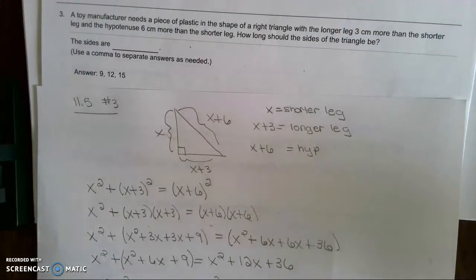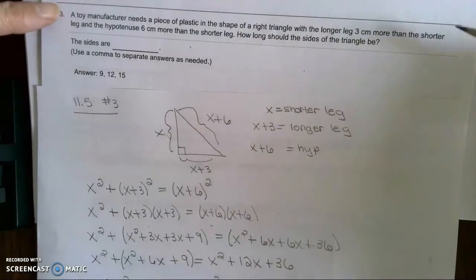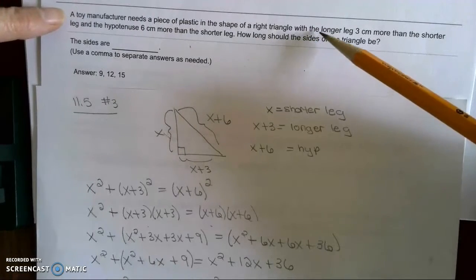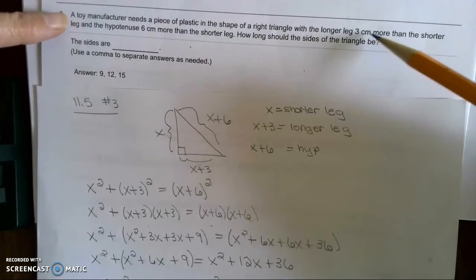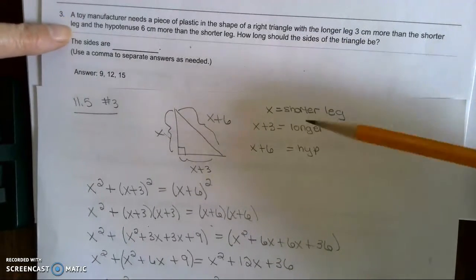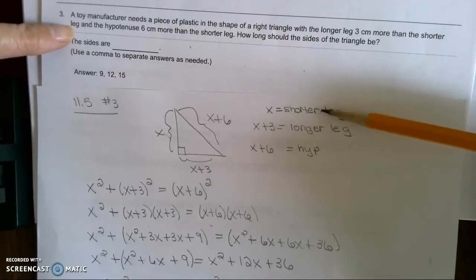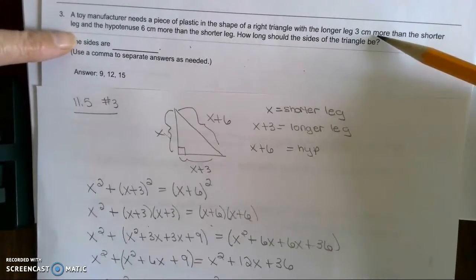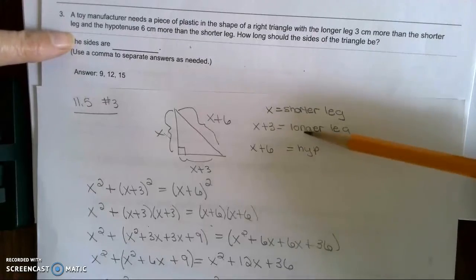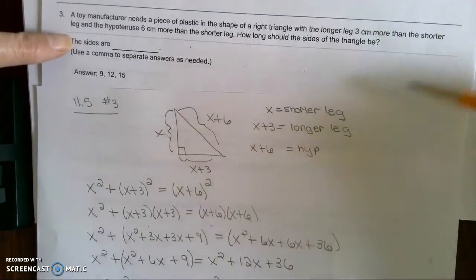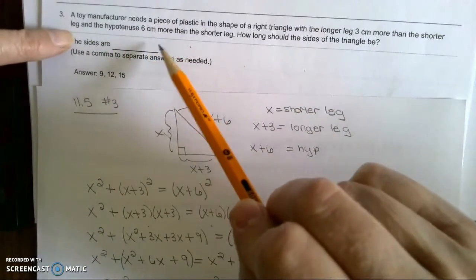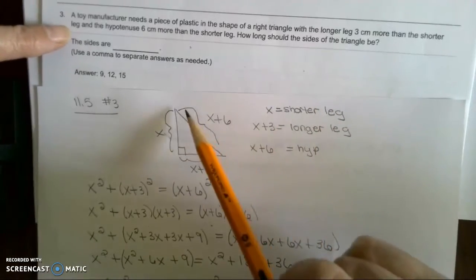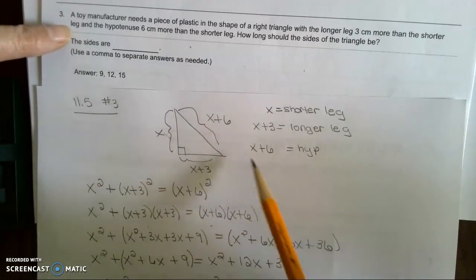Okay, so for this one, it says, a toy manufacturer needs to make a piece of plastic in the shape of a right triangle. The longer leg is 3 centimeters more than the shorter leg. So I made the shorter leg X. Let me just label that right here. The longer leg is 3 centimeters more, so that's X plus 3. That's this leg right here. And then the hypotenuse is 6 centimeters more than the shorter leg. So if this is the shorter leg, the hypotenuse is that plus 6.